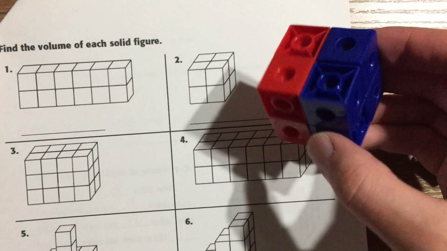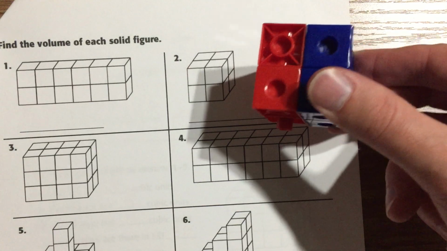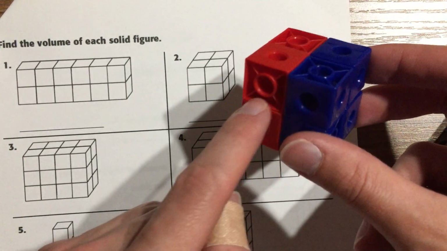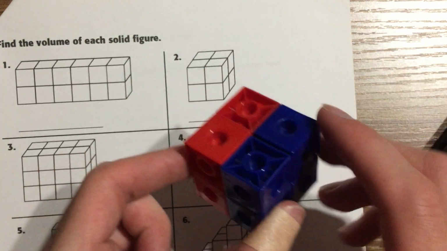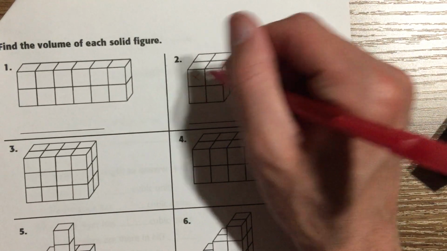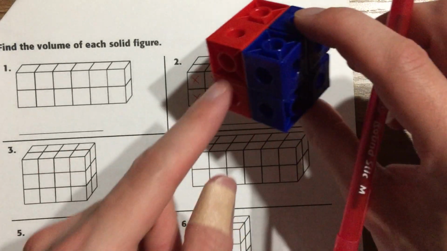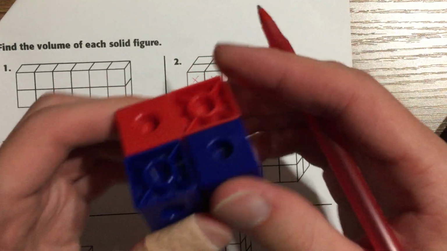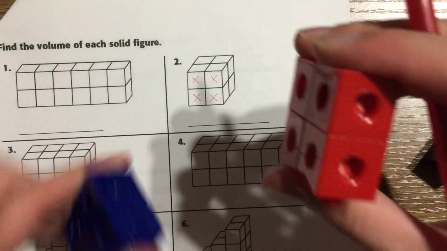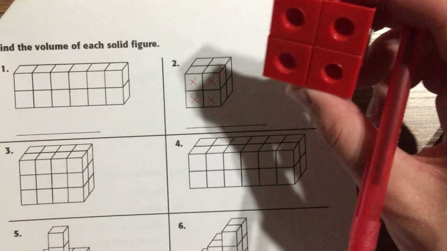All right. So there is our cube right here. We've got 2 here, and then another flat in the back. So we've got 1, 2, 3, 4 cubes up front. But if I take that apart like that instead, there's our front layer, there's our back layer.